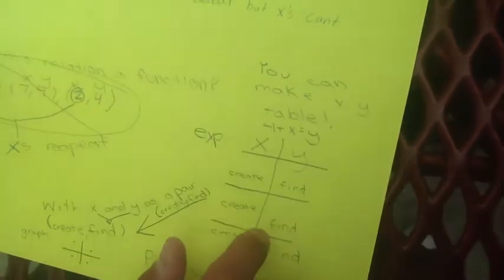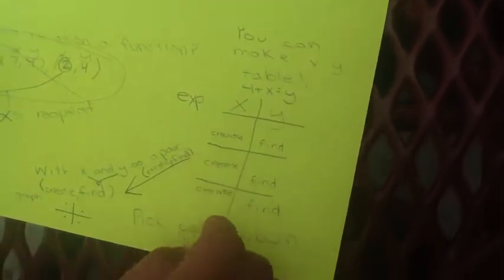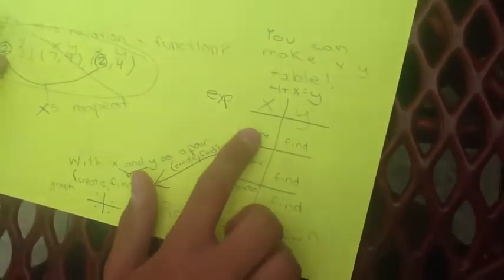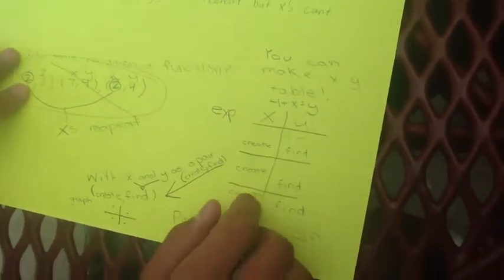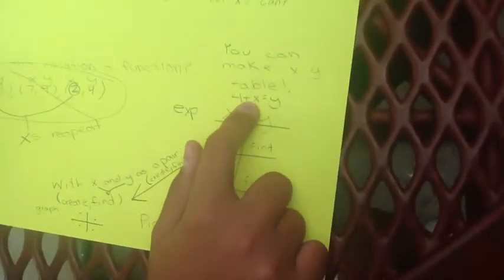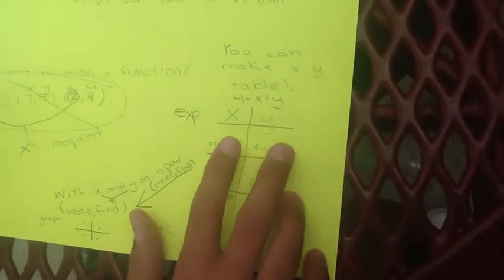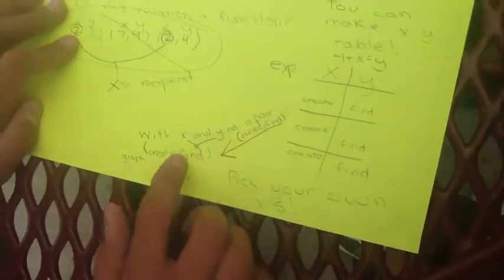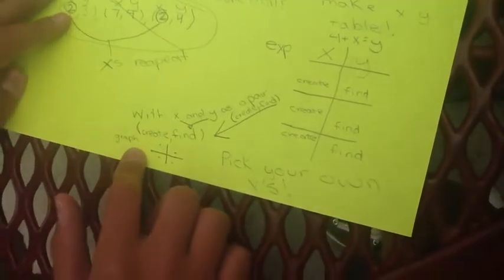Also, you can make an xy table. And the cool part about this is that you have your x and your y, and you get to create your x's, and then you plug them into the machine and see what it spits out. So you could put 0, 1, or 2, and then you plug it into this. So for example, 4 plus 0 equals y. That would just be 4. So one point would be 0, 4. So with your x and your y as a pair, the create and the find, you would graph them.